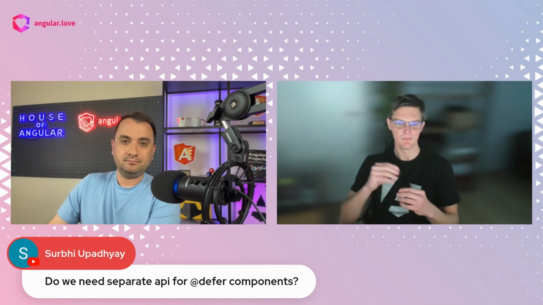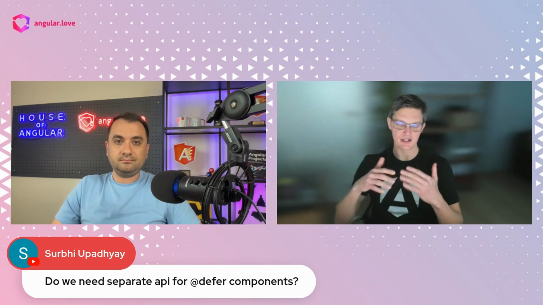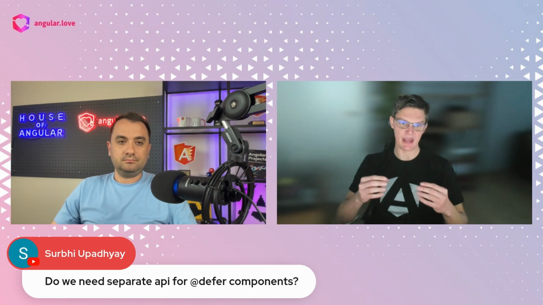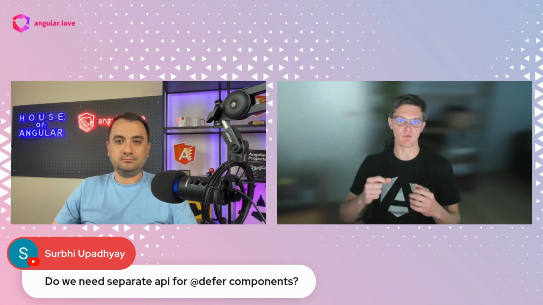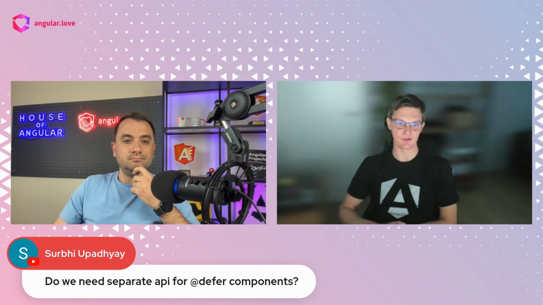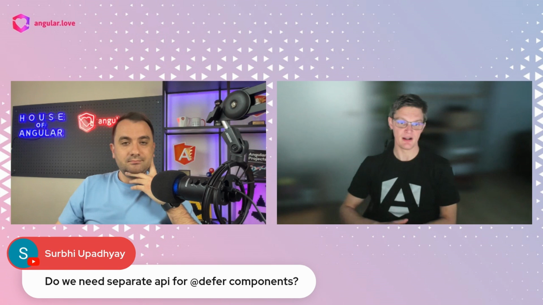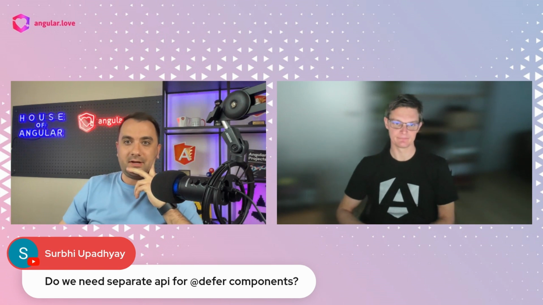So the defer directive allows us to take this component from the main bundle, create from it a separate lazy loading chunk, and load this chunk into the browser once it's needed, when the condition is met or when there's any interaction. So there's no specific API for lazy loaded components. Okay, right. Hopefully we answered the question.